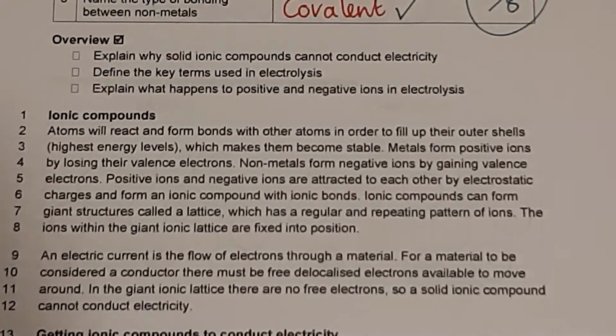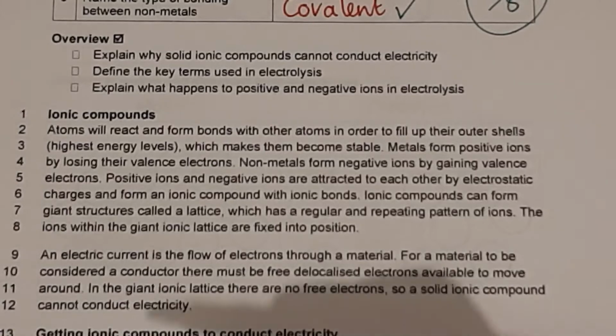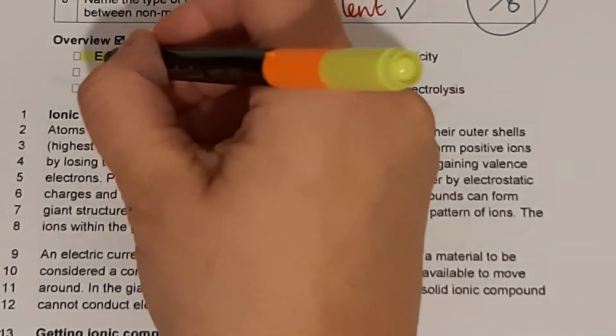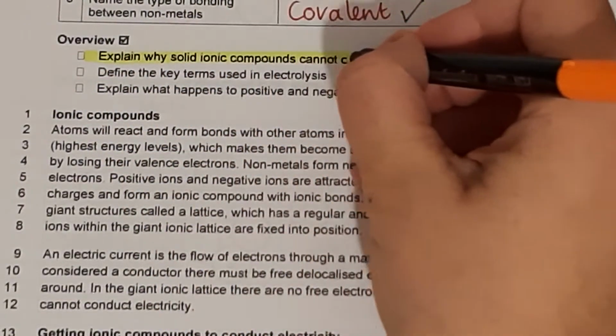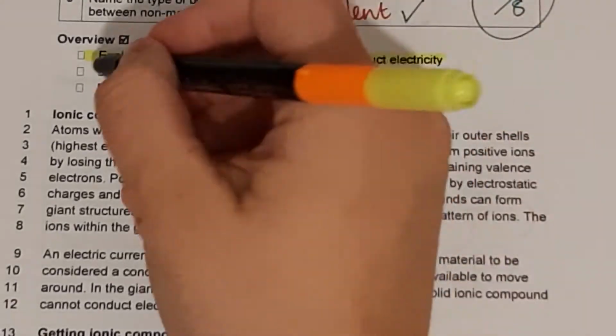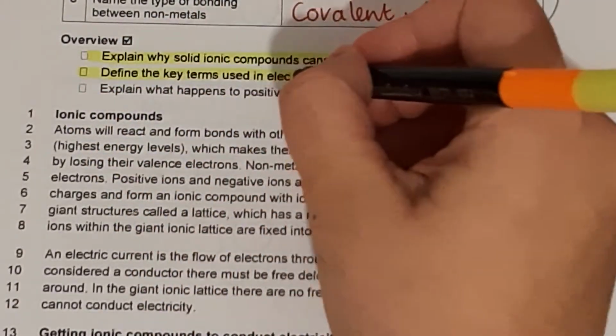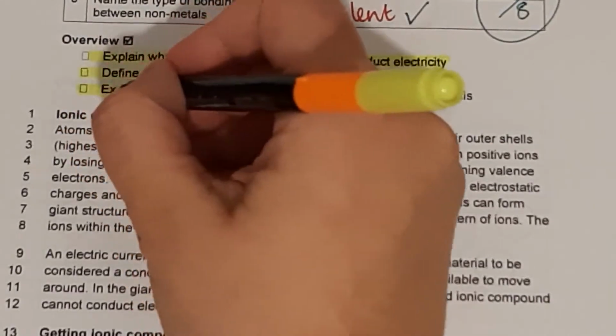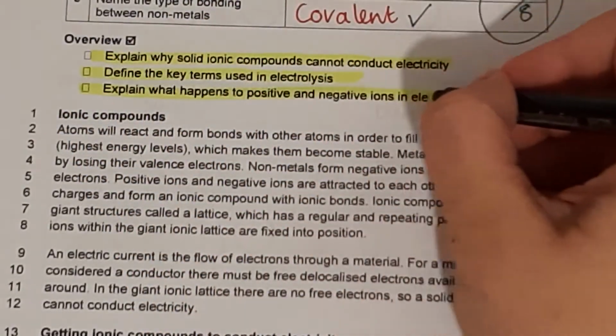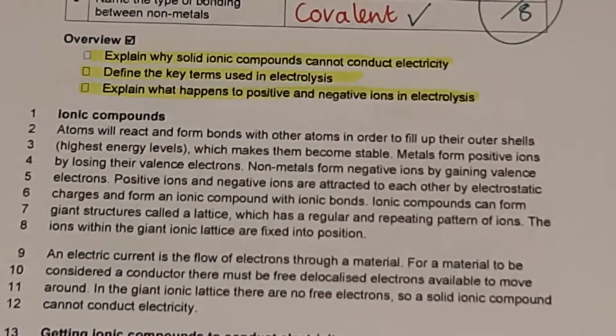We're going to move on to the overview. So by the end of the lesson, we are going to be able to explain why solid ionic compounds cannot conduct electricity. We're going to be able to define the key terms used in electrolysis, and explain what happens to positive and negative ions in electrolysis.